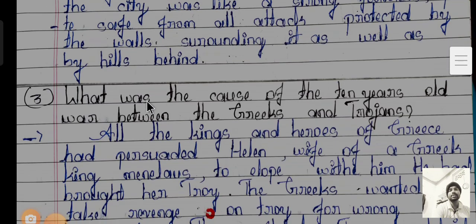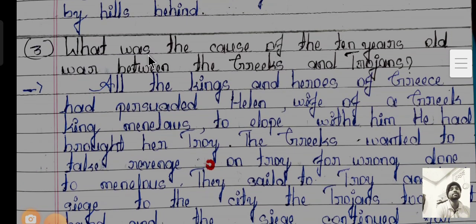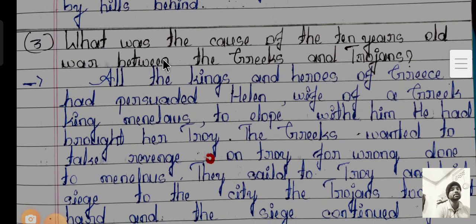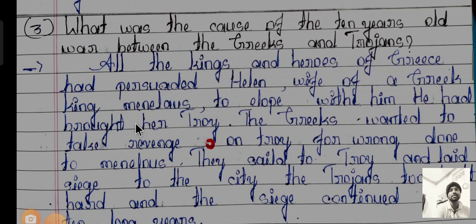The third question is, what was the cause of the 10 years' war between the Greeks and Trojans? The answer of this question is, all the kings and heroes of Greece had persuaded Helen, wife of a Greek king Menelaus, to elope with him. He had brought her to Troy.